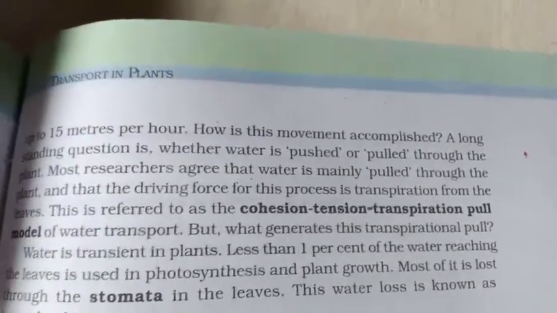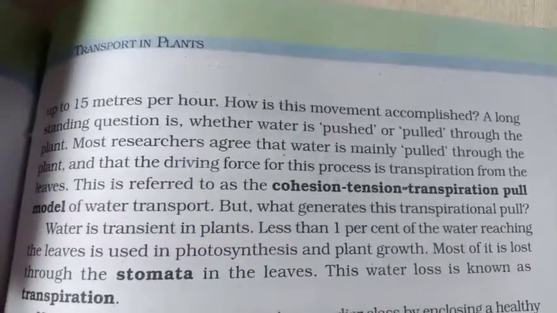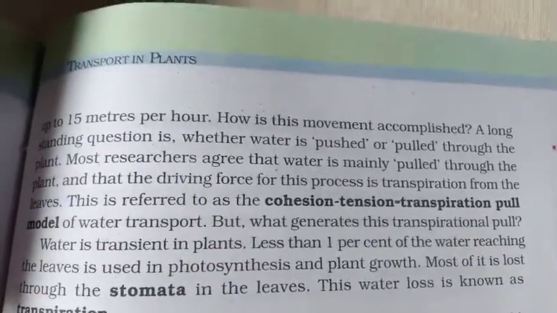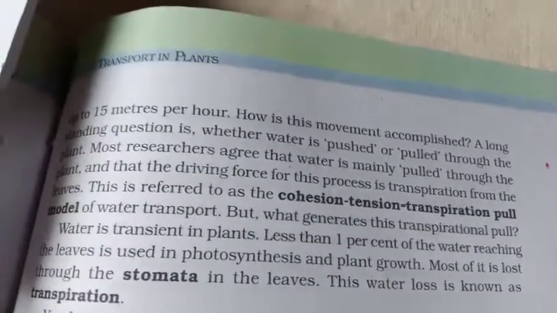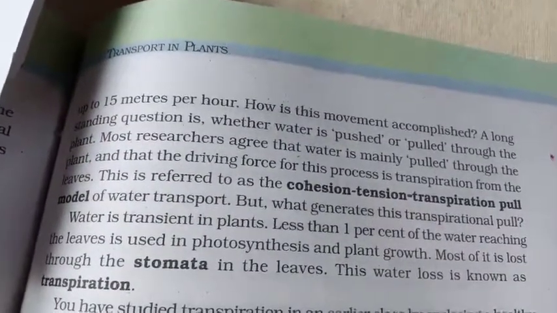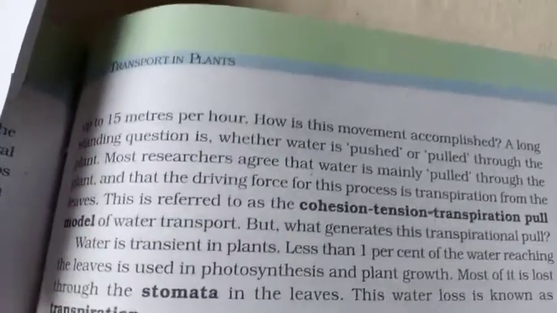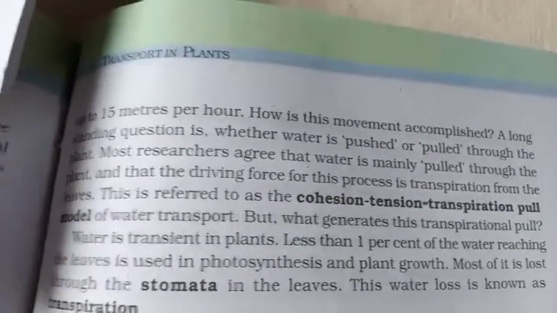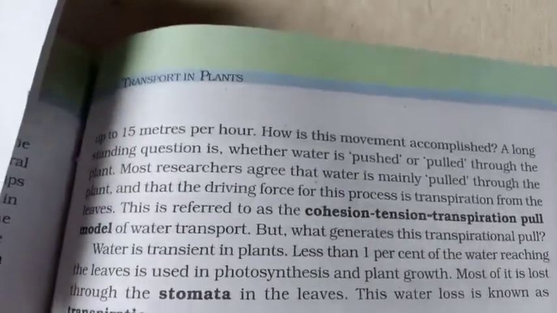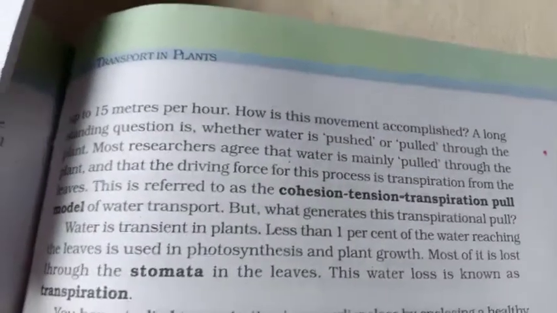But what generates the transpiration pull? Water is transient in plants. It is always flowing from cell to cell, upwards from roots to the tall trees. Less than 1% of the water reaching the leaves is used in photosynthesis and plant growth. Most of it is lost through the stomata in the leaves. This water loss is known as transpiration.